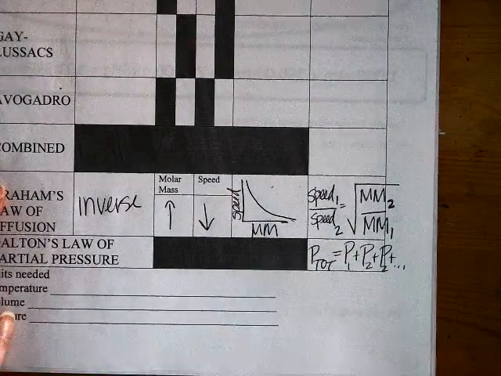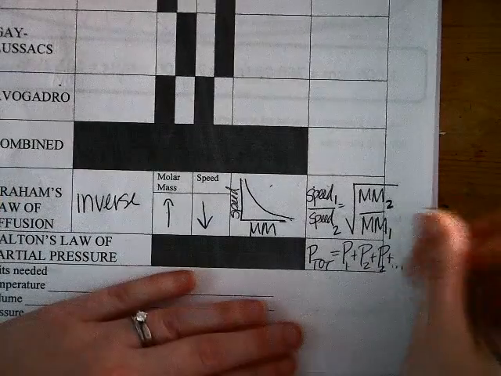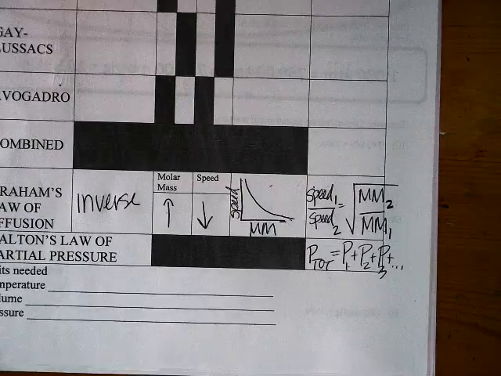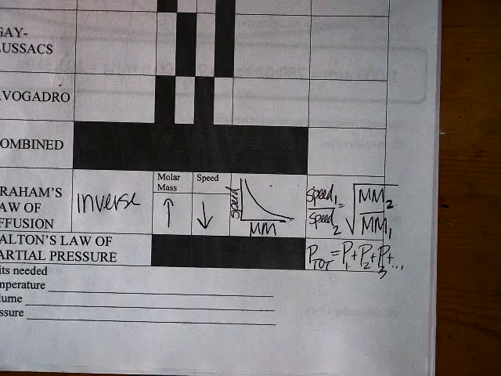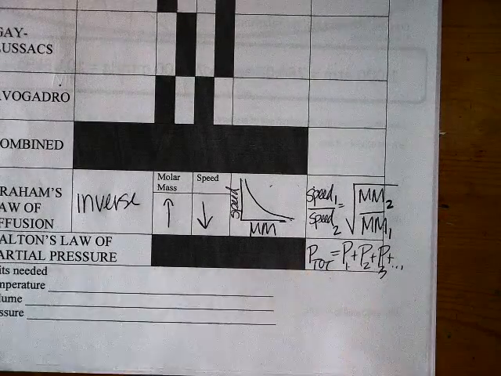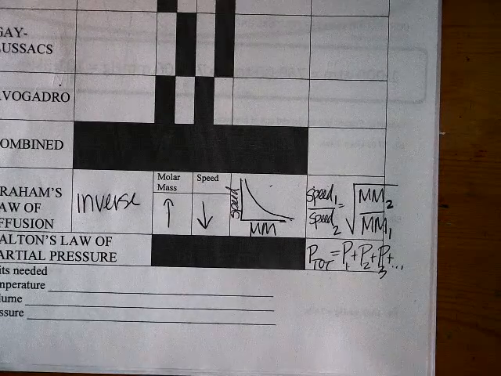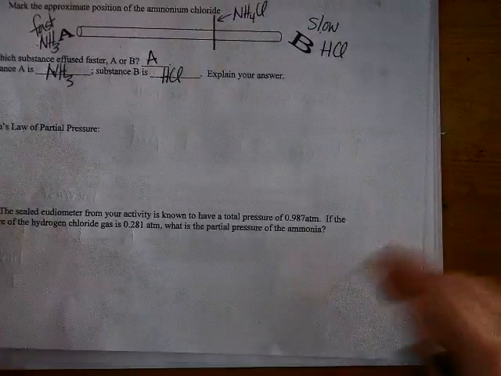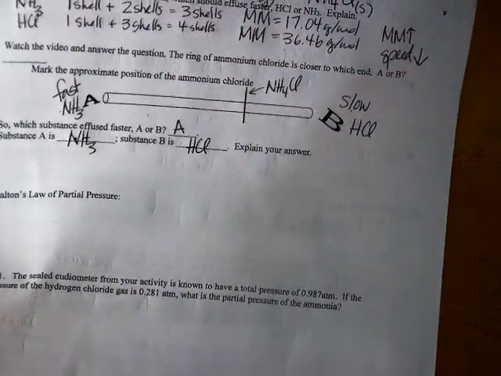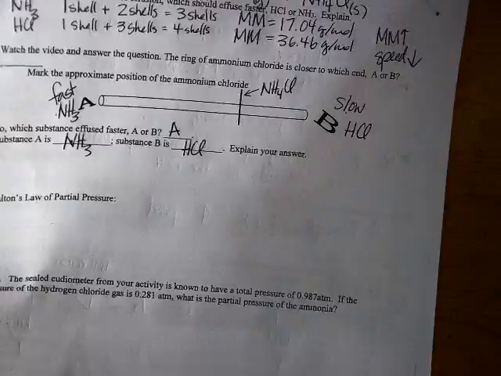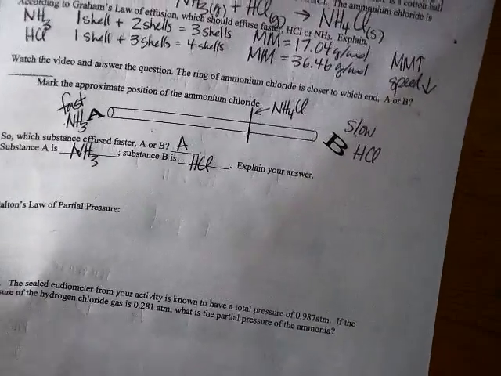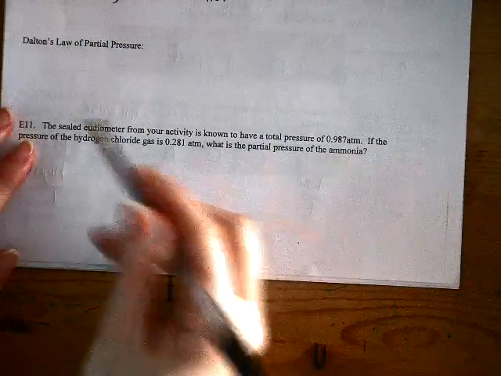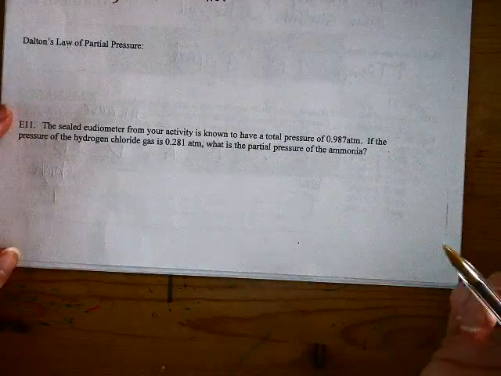You can do 1, 2, 3s, you can do A's, B's, and C's. The number of collisions is related to the pressure that we see. Again, the pressure isn't exactly the number of collisions we see. They're not equal, but they're definitely directly related.